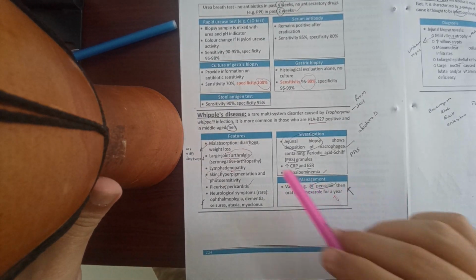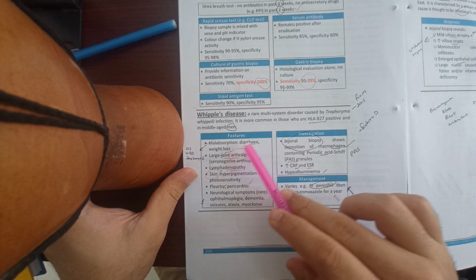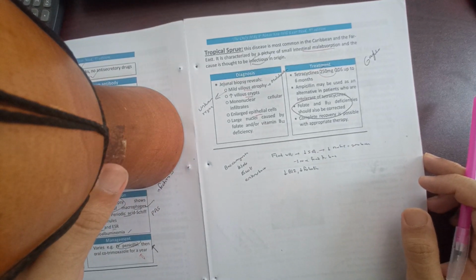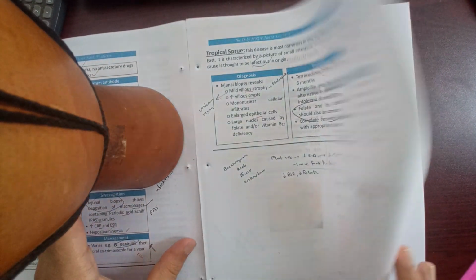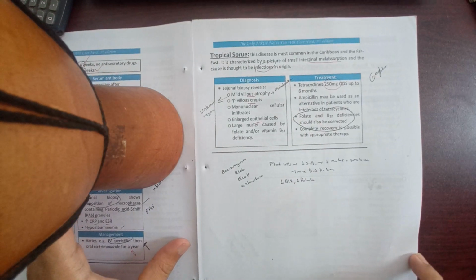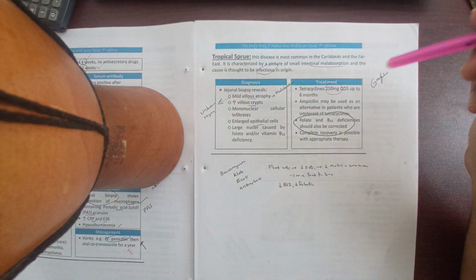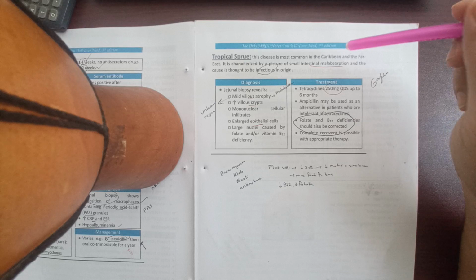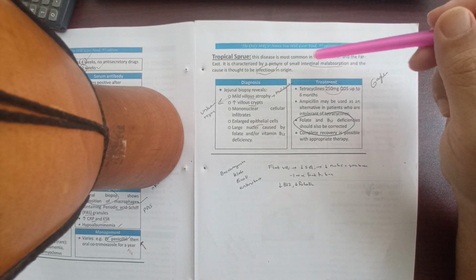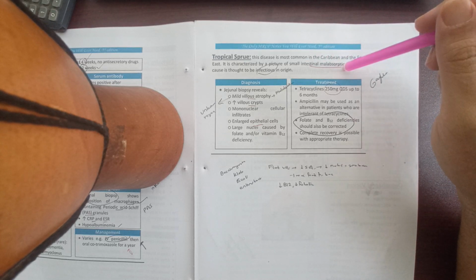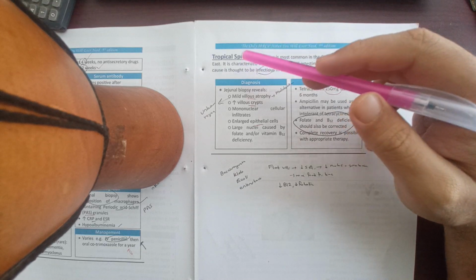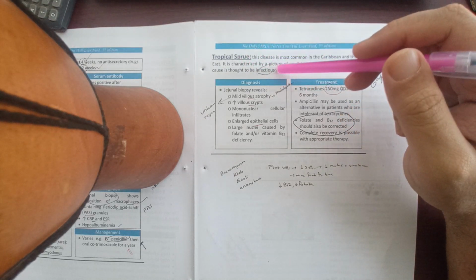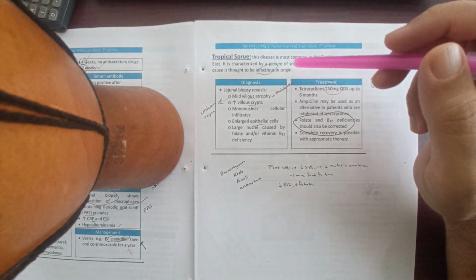So this will basically show diarrhea and weight loss, malabsorption. This is the main symptom. Tropical sprue. These are all causes of diarrhea actually. Tropical sprue is most common in the Caribbean and the Far East. It's characterized by a picture of small intestinal malabsorption, and the cause is thought to be infectious in origin. So this is also infectious.